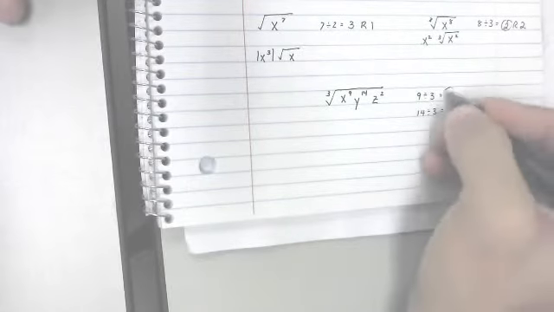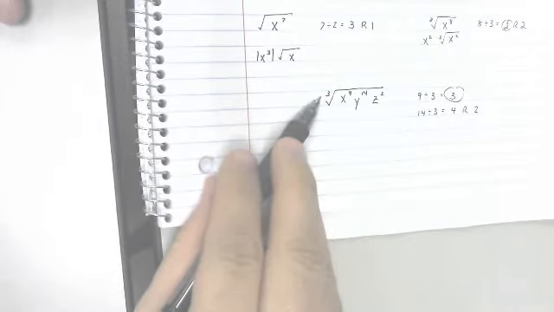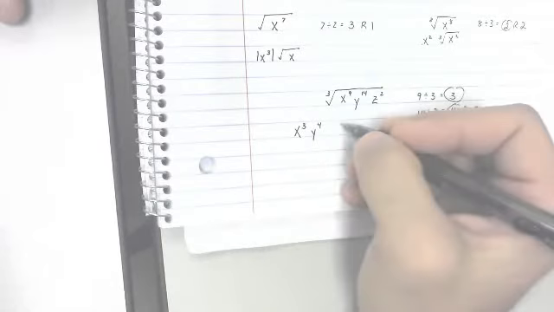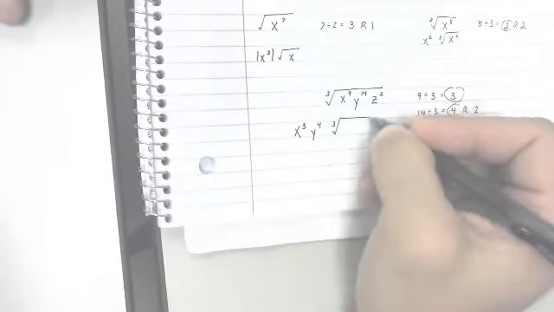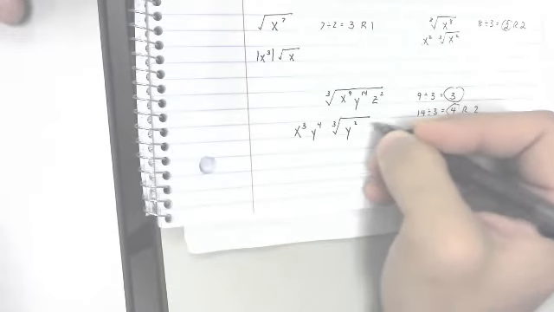So, I have x cubed outside, odd index, so I don't have to worry about any signs. I have y to the 4th outside. I have no z's outside. My cube root of, I have no x's inside. I have y squared inside, and I have z squared inside.